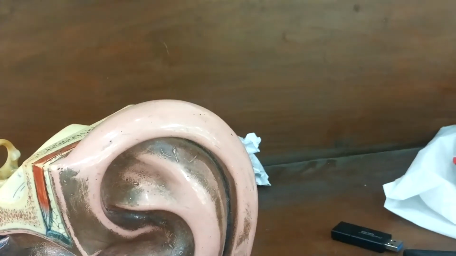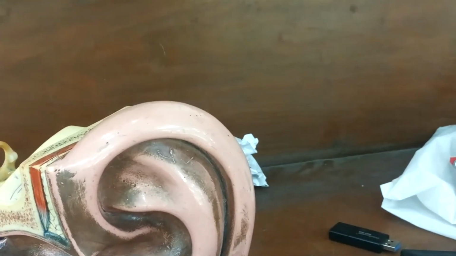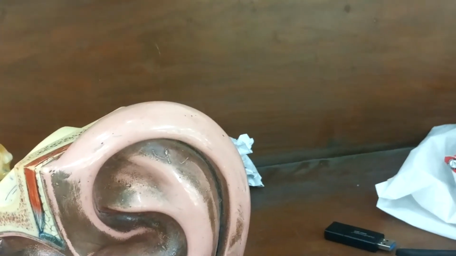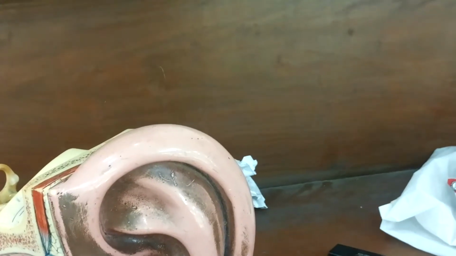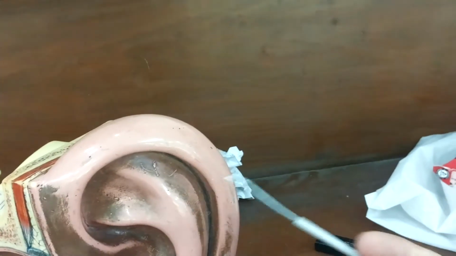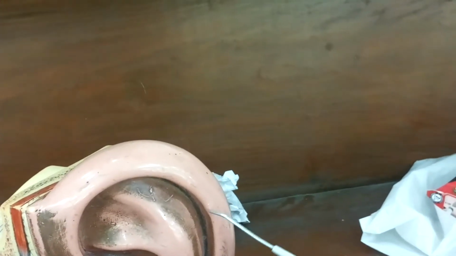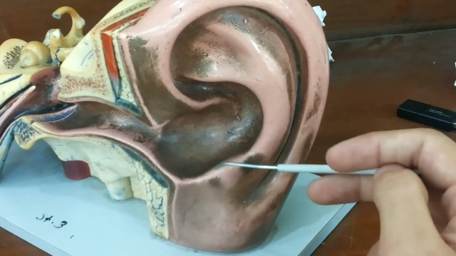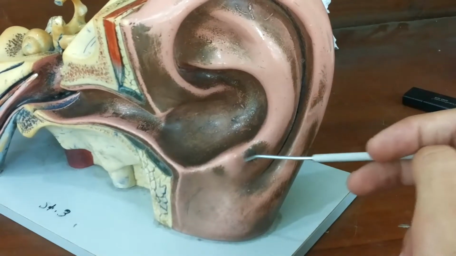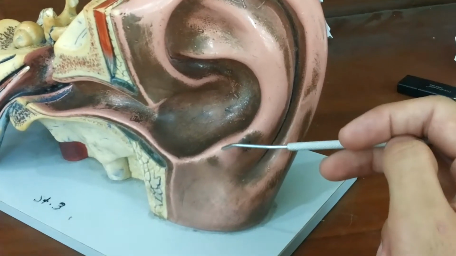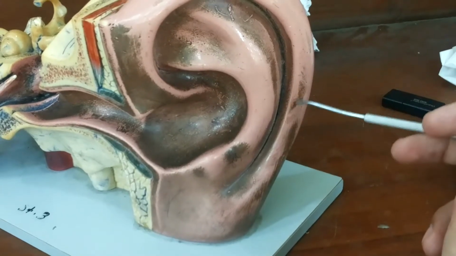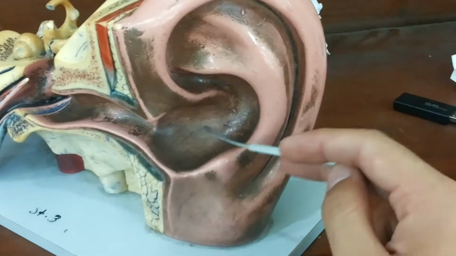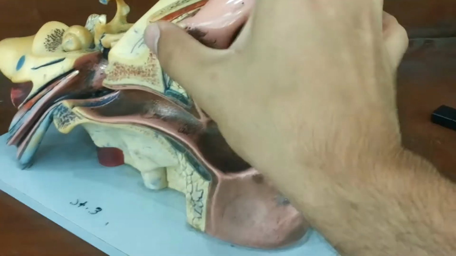The tragus should be over here. This is the antitragus. The tragus should be over here, and here we'll have the auricular tubercle. This is the concha of the auricle. Antihelix, the tragus, intertragic notch, auricular tubercle, concha of the auricle, external acoustic meatus.